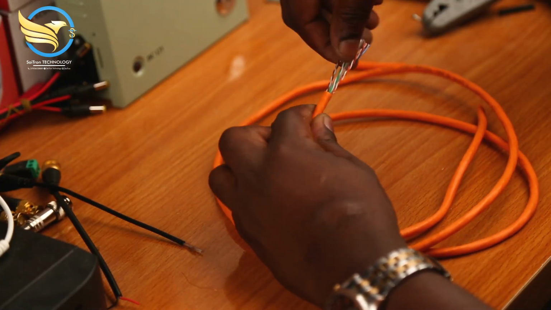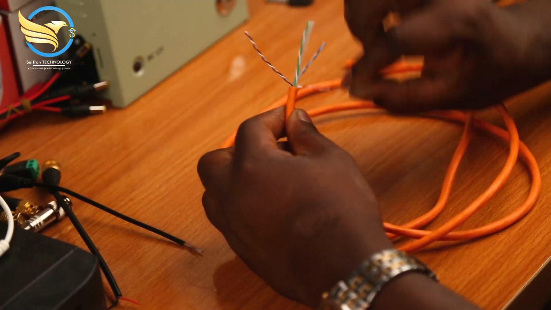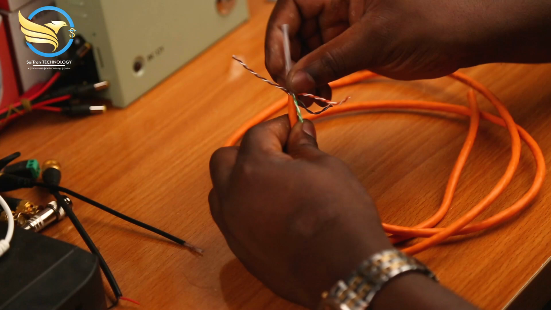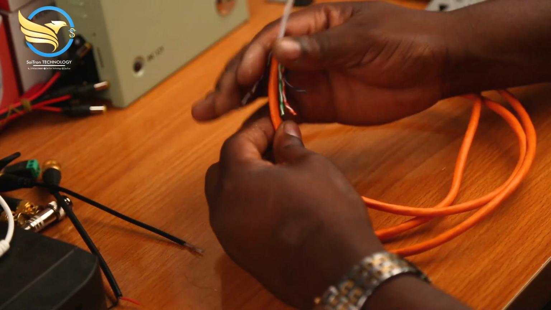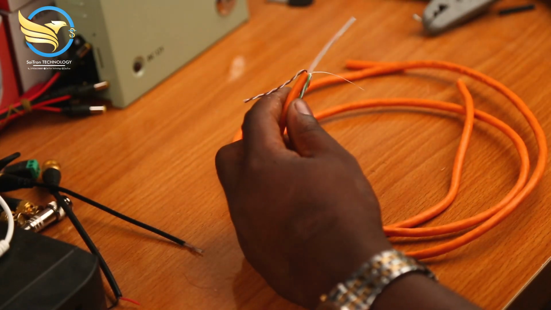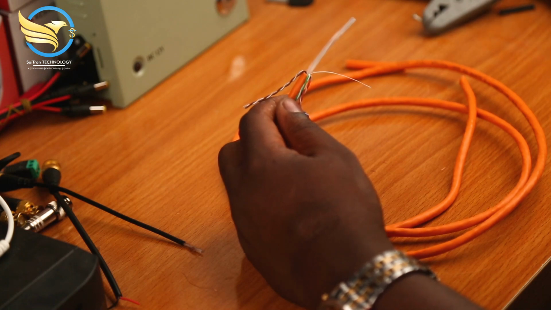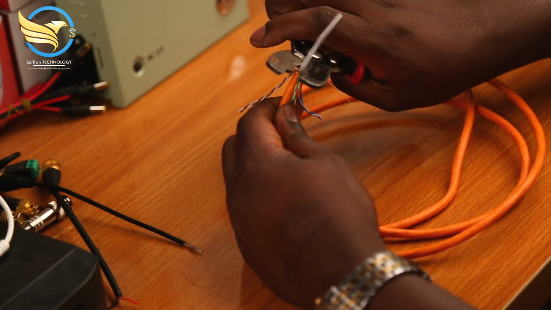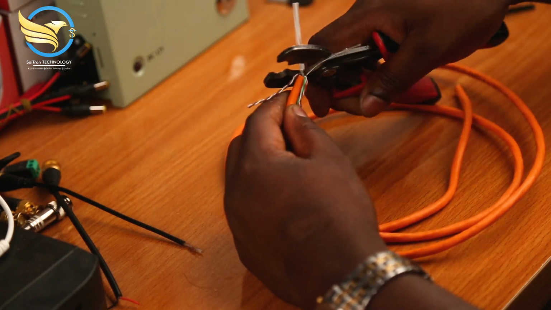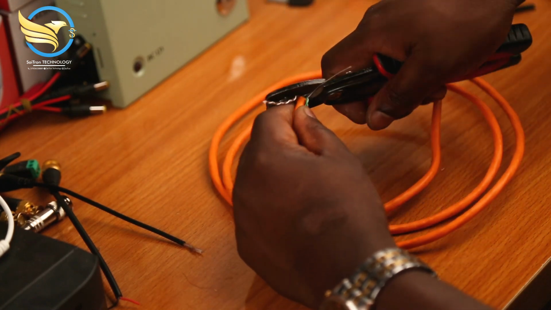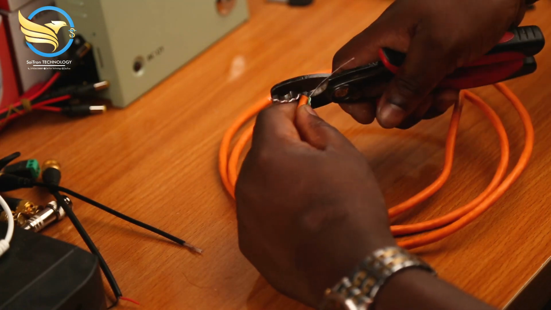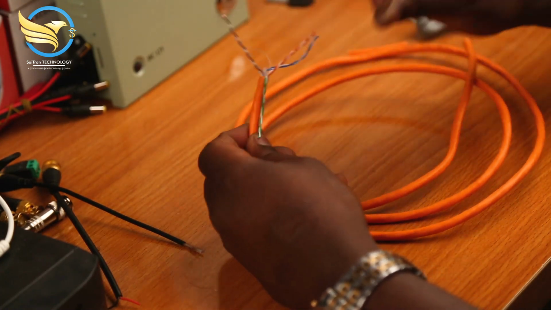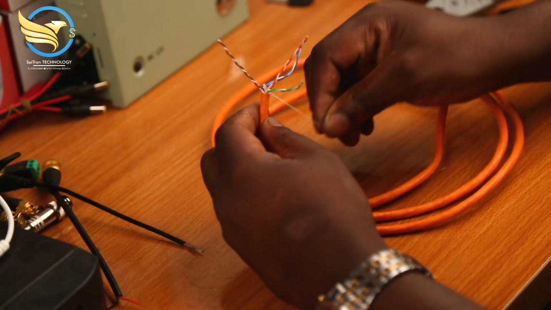We'll have four pairs of cable. So these are the 4 pairs of cable. I'm going to take this off. Let me have this cutter and take this. Here's the other new cutter. All right. So we have these 4 pairs of cable.